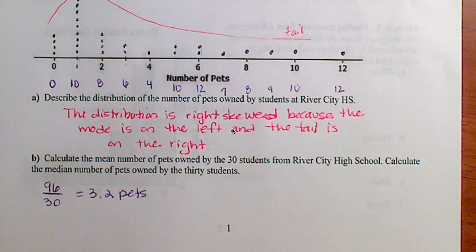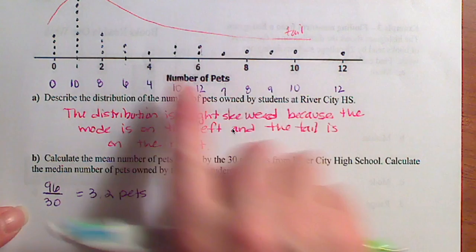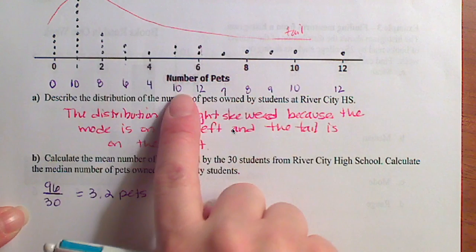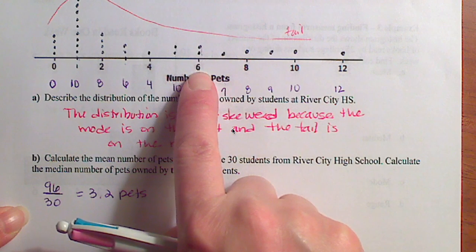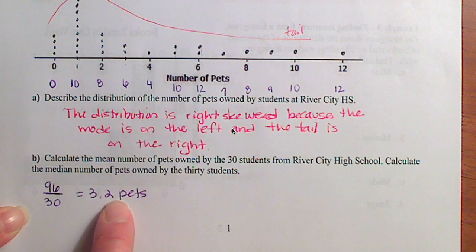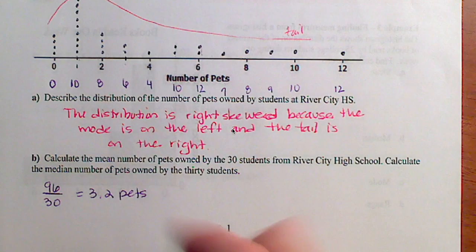Usually we want to round to one more digit than the actual data values. So since the data values are a single digit, we're going to go one place past that. That's usually the rule of thumb. Okay, so this is the mean.